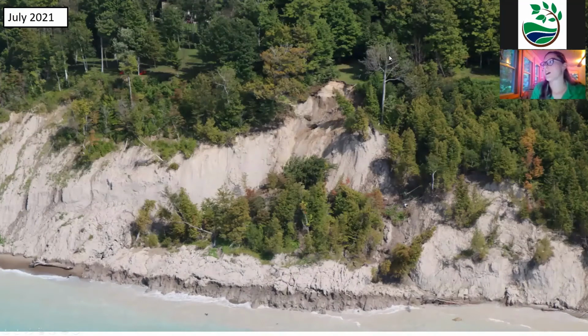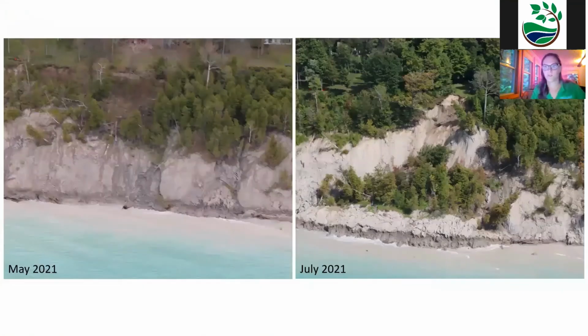So we think of July and the summer generally as being pretty dry when you compare it to all the other seasons, but there was still a failure this year in July. So just keeping that in mind, that they can really happen at any time. And so this is just a before and after of the failure that I showed in the previous slide. So this was on the left, May of 2021, and then on the right, that was after the failure had happened. So again, the bluff was pretty well vegetated, but the slope was just so steep that it was pretty unstable.